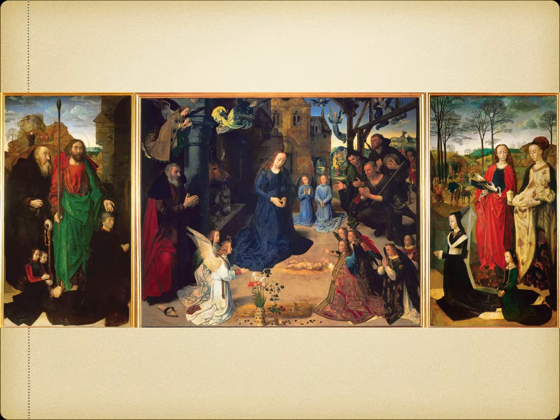The central panel is the Adoration of the Shepherds, but it is much different than other ones we've seen. In other adorations of the shepherds, usually we either see Mary holding the baby Jesus or we see the baby Jesus in the manger. Well, here, if you look, the baby is actually laying on the ground, and Mary is also joining in the adoration.